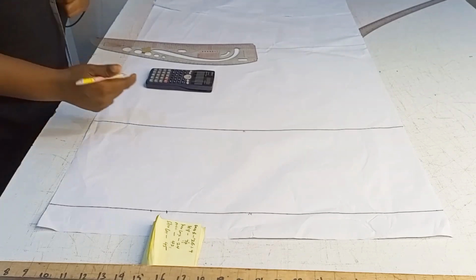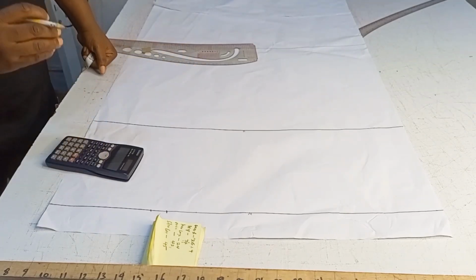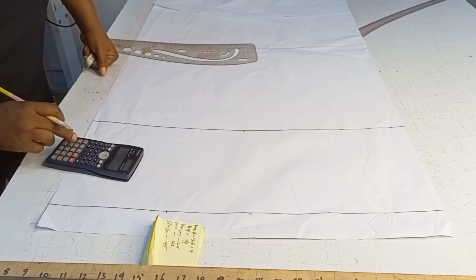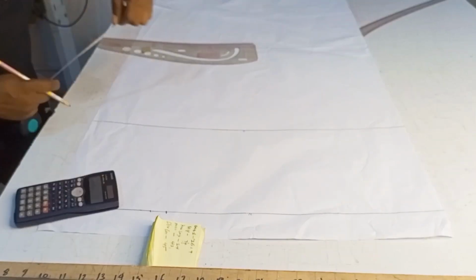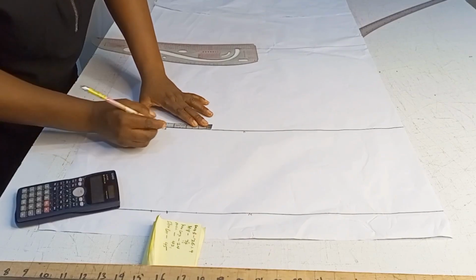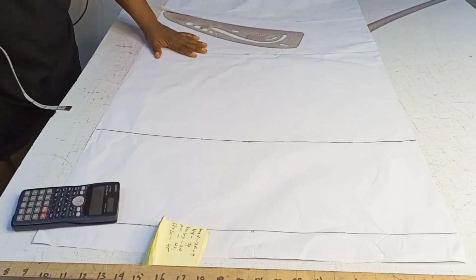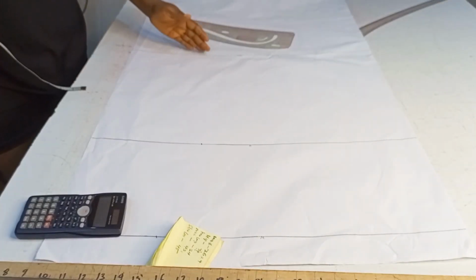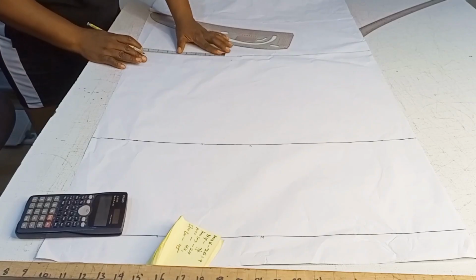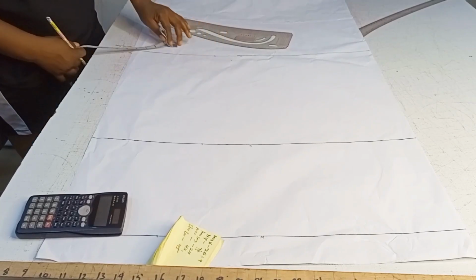Okay? Then you come to the hip line. You measure your hip measurement divided by 4. My customer's hip measurement is 34 divided by 4. That is 8.5. And then you come to your knee line. You are going to repeat your hip measurement on your knee line.